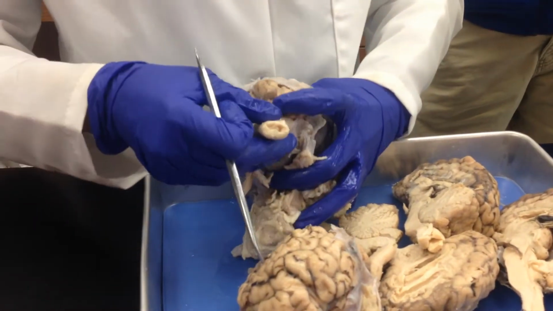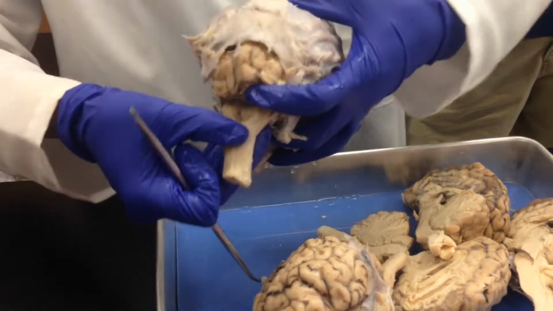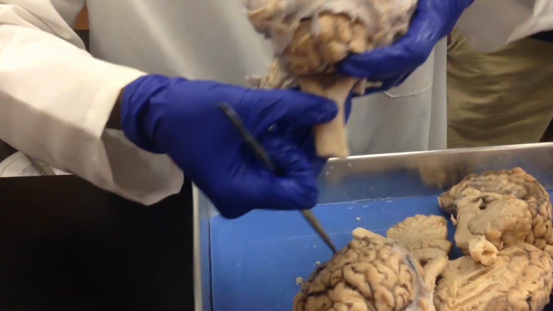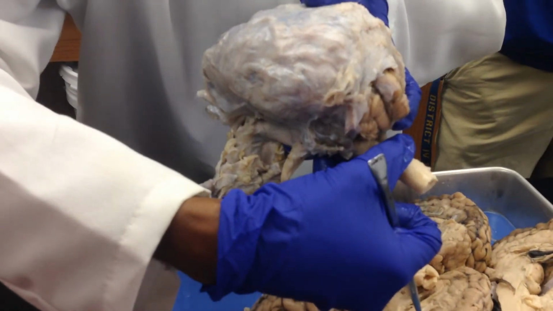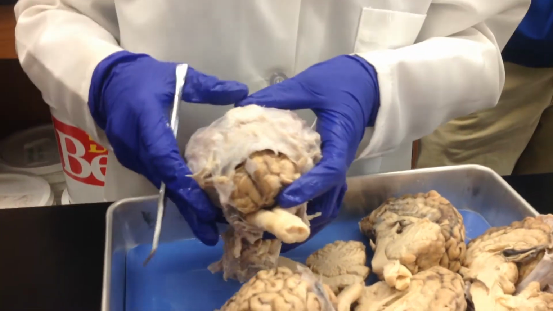Now, underneath some of the structures that you can actually see, underneath the cerebellum, you see that depression? That's the fourth ventricle. You see that? Somebody told you how many ventricles in the brain we have? Four. Yeah, right on.